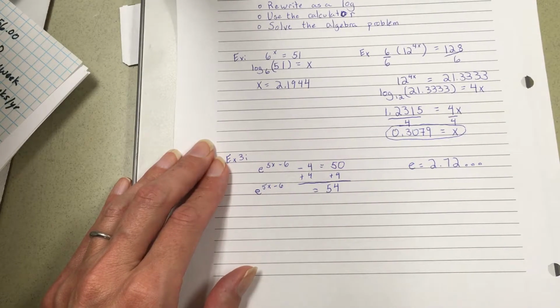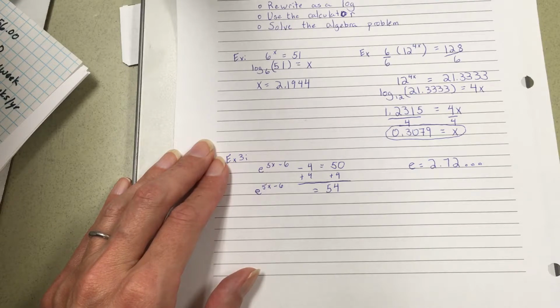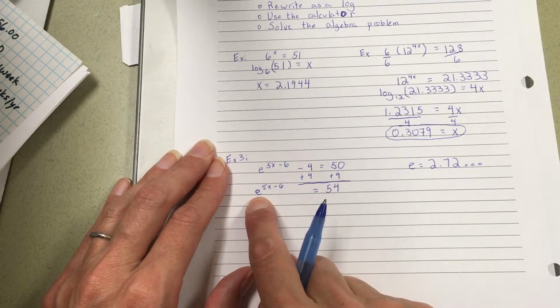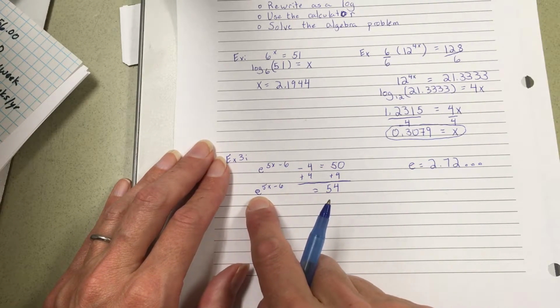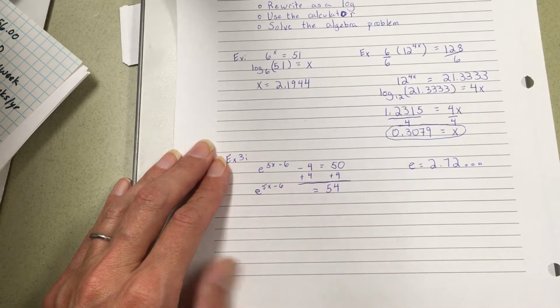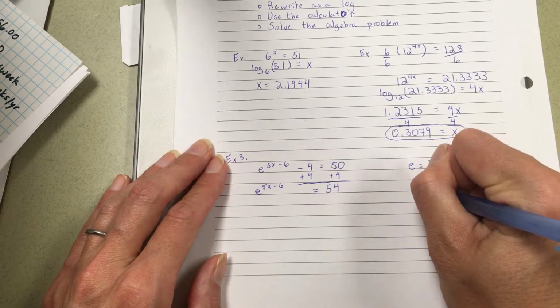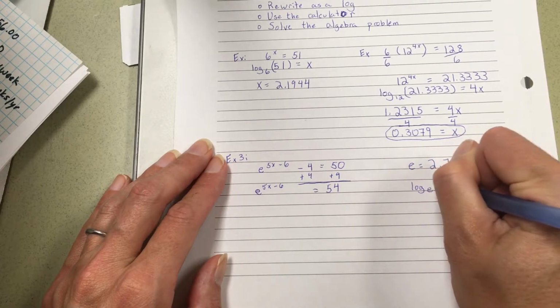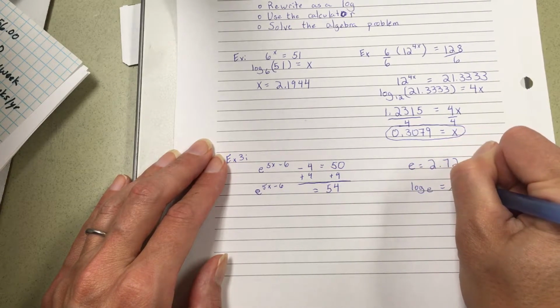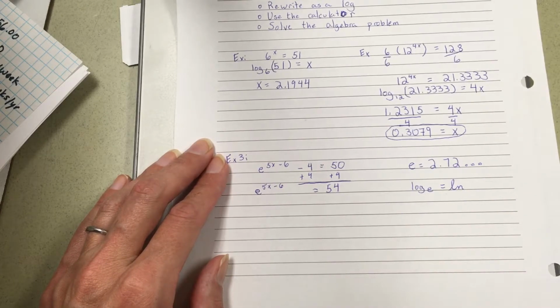Next step, I'm going to do the drop and swap. Okay, log base e though, which is what we would have to do, is the same as ln. So rather than doing log base e, let's just make a little note of that. Log base e is ln, and I usually write it in cursive because otherwise it looks like 1n.